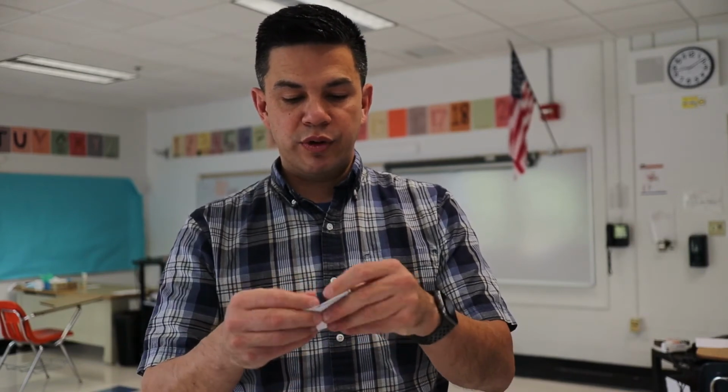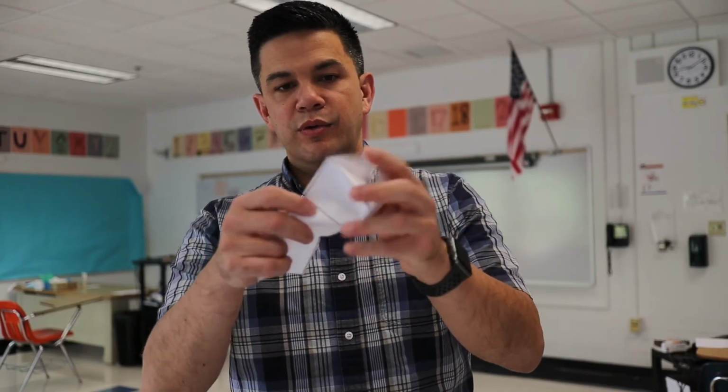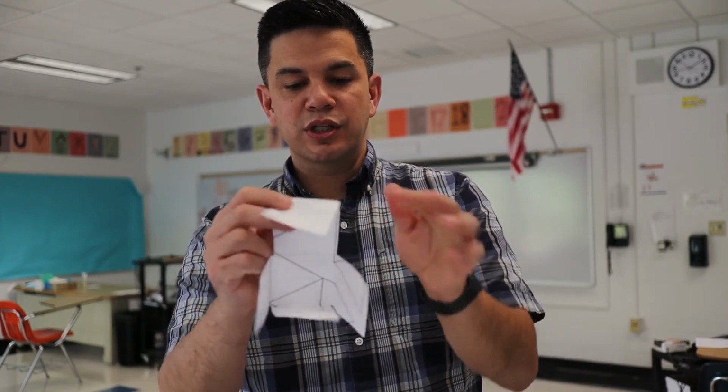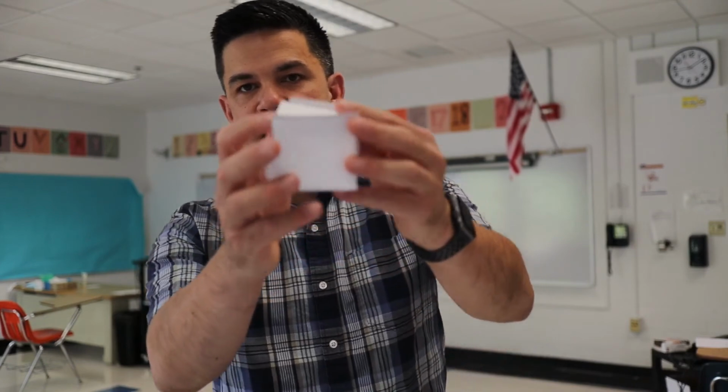Folding it up, nice and neat, sort of. And what shape is it going to be? That's right, you guessed it. You did guess it, ladies and gentlemen. It's going to be a cube.